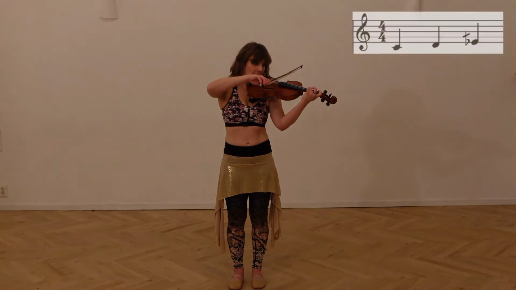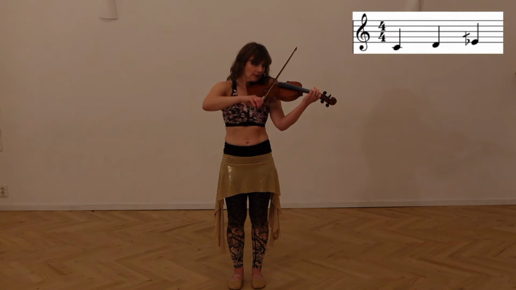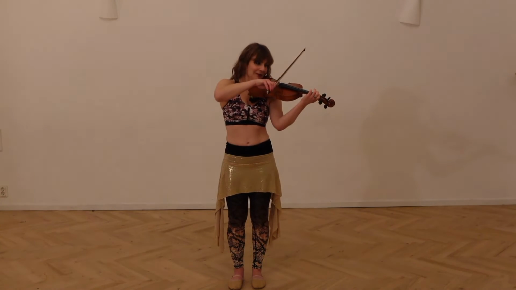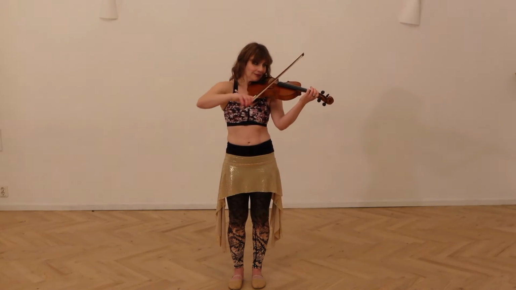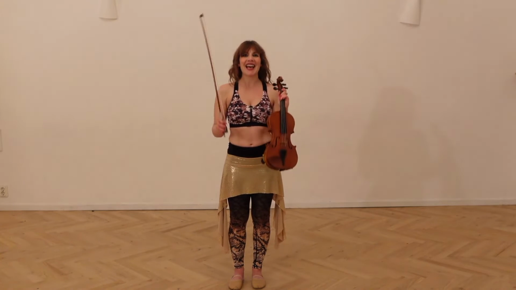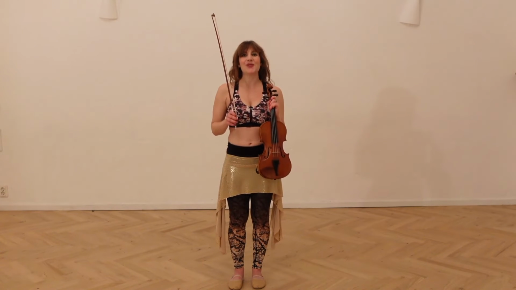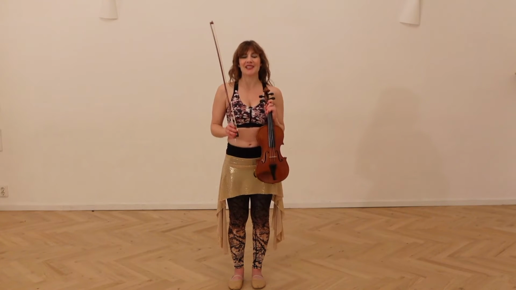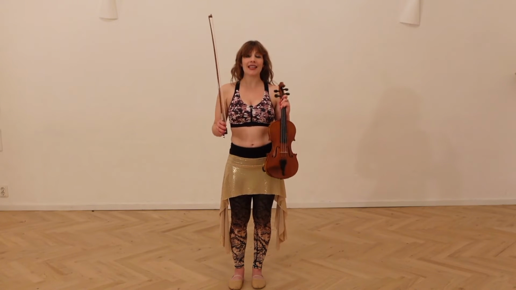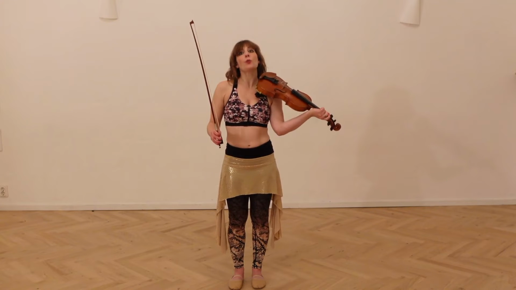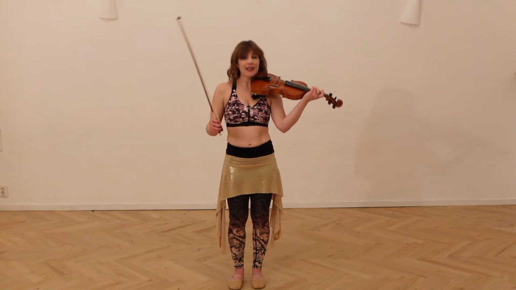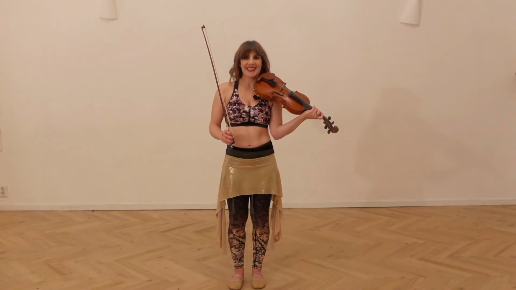Versus... you hear that? So that interval is really, really important in Middle Eastern music, and that is part of why the violin was so well adapted to Middle Eastern music, because we can already play all the notes that are needed.